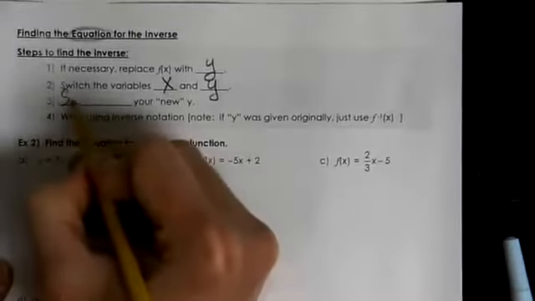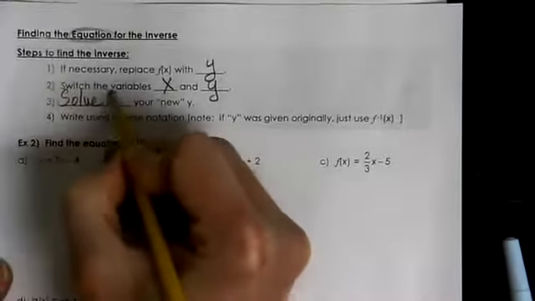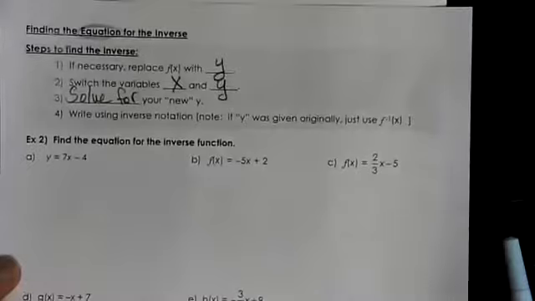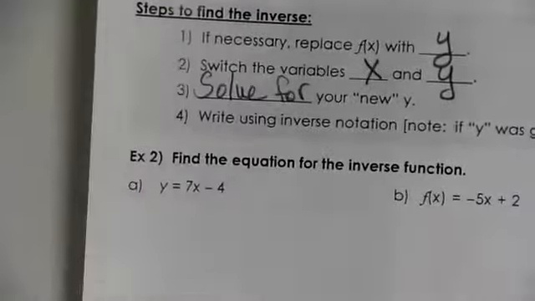We're going to put the y value inside the equation and the x value on the outside. Then we're going to solve for the new y. So it's pretty straightforward, but it is math.